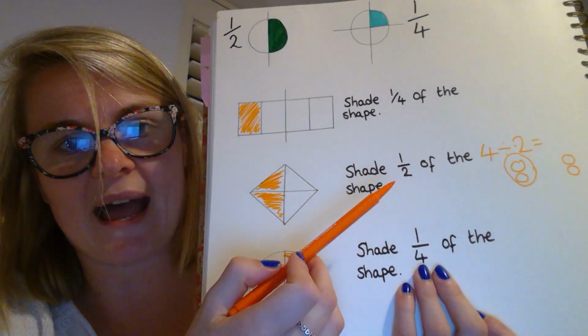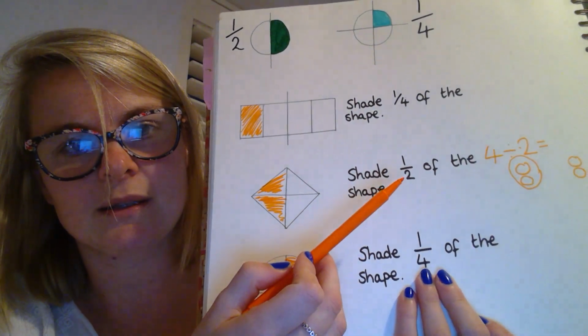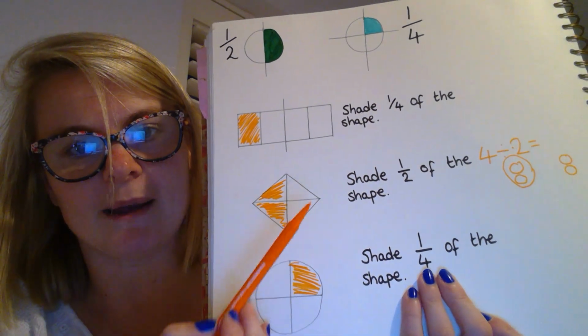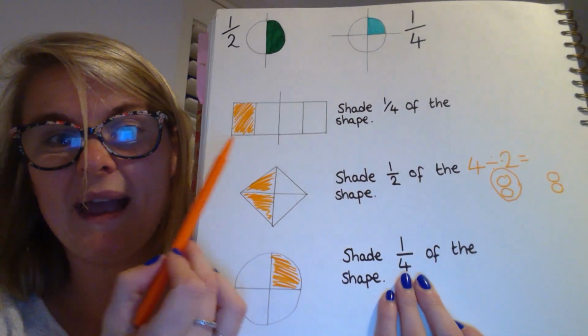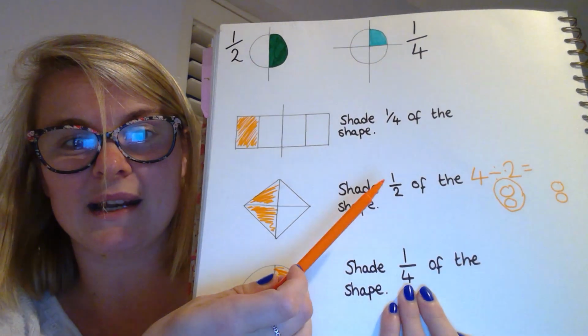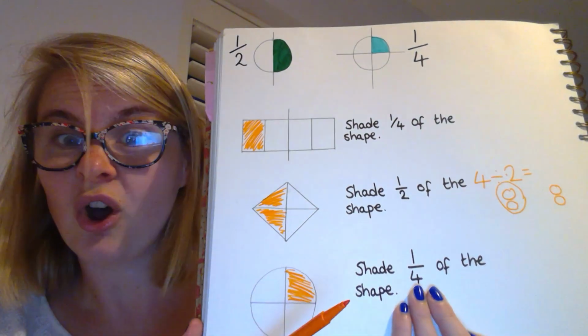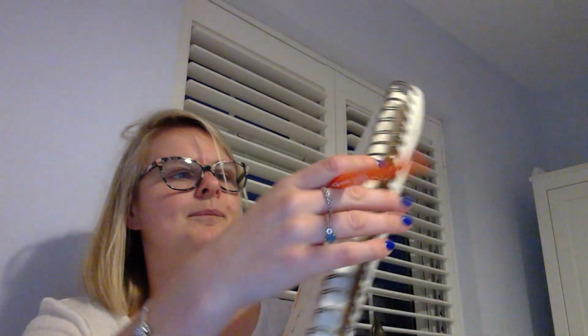We just need to look at how many parts, check we've got the right amount of parts. If we haven't, we can use our division to work it out. If we have, it's really easy. We then just shade in how many it says on the top. Really easy. So that is how to work out a fraction of a shape.